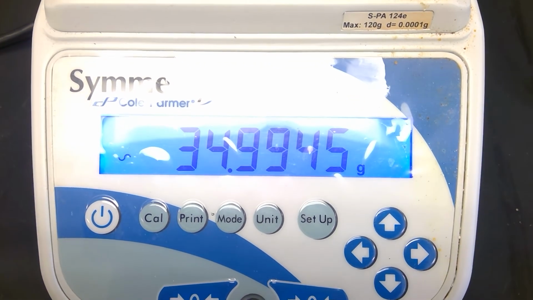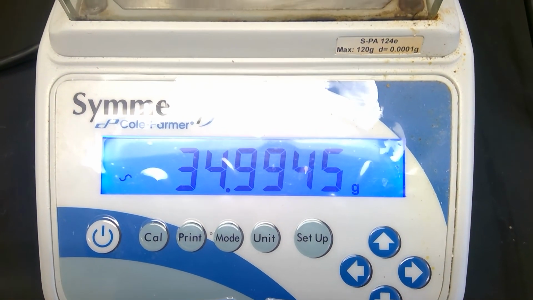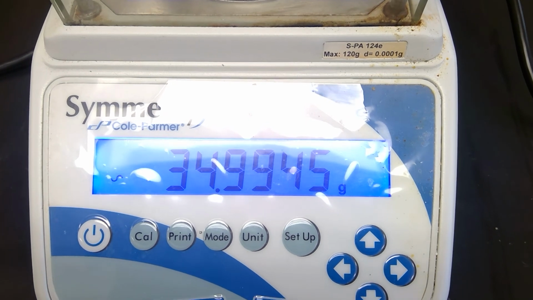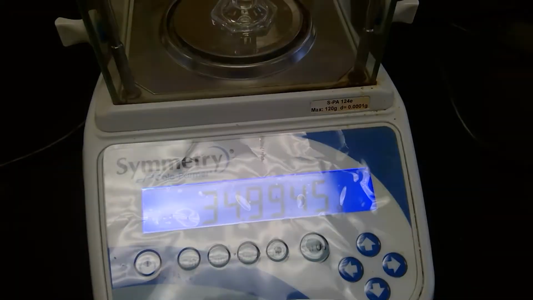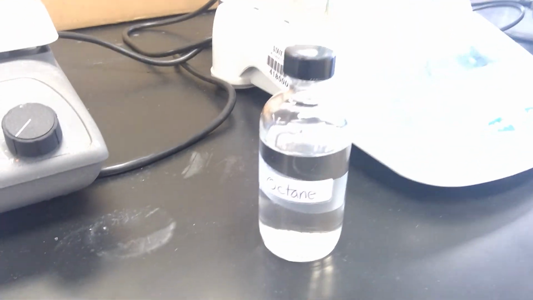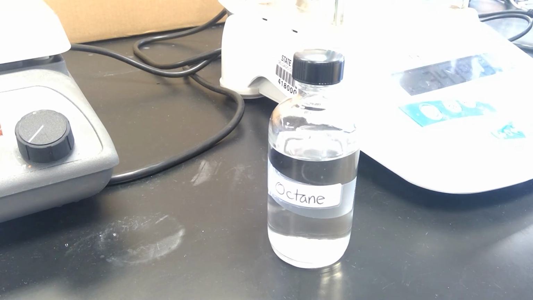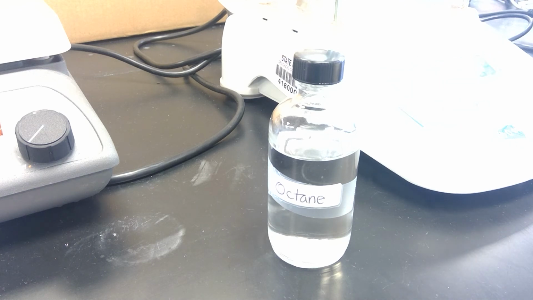Again, this is the mass of the graduated cylinder and the octane. So that concludes the density portion that we had for the dichloromethane and the octane.